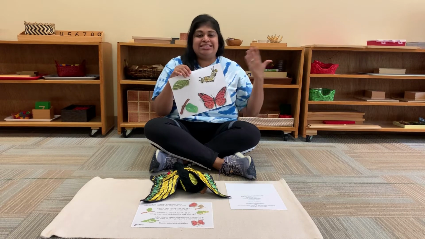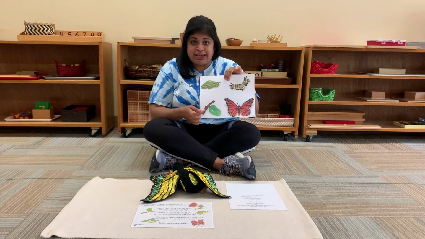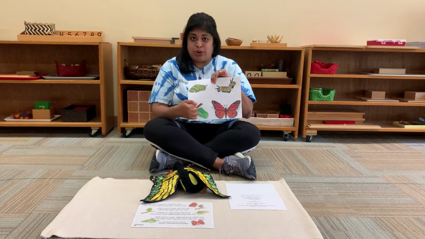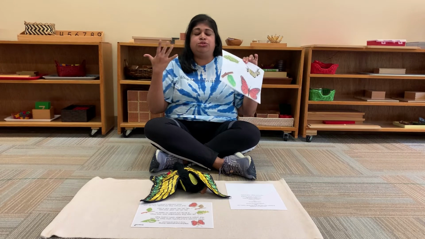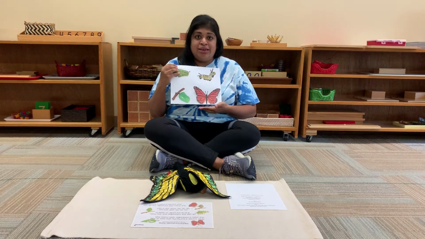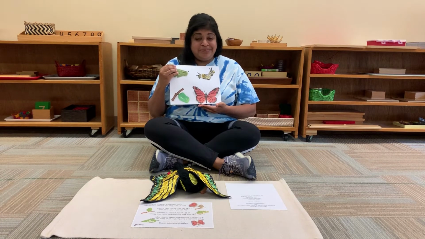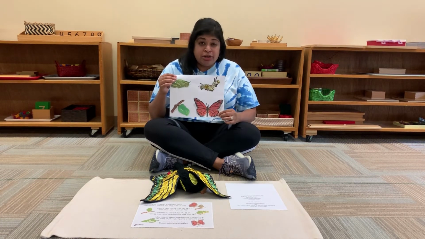It just eats and eats and eats and eats. When it gets big enough, it forms its pupa stage and forms a chrysalis, or a cocoon, okay? It lives in that cocoon, hangs out in there, goes through drastic changes, and in the end, you have a big, beautiful butterfly, okay? This butterfly in this picture is called a monarch butterfly.